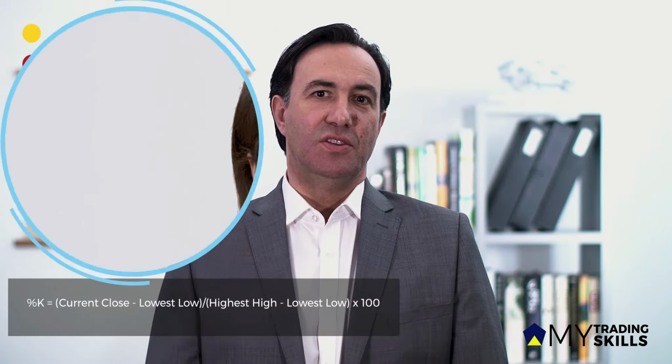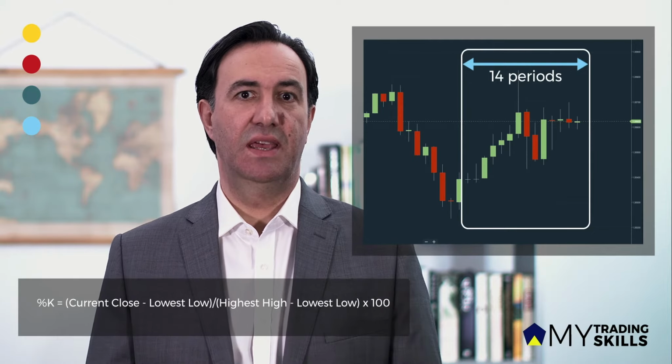Okay. So the formula for this line is on screen. Looks complicated. It isn't really. Once you know what it means, you set the periods that you want the indicator to look back over. The normal setting here is 14 periods. The formula looks at the highest high and the lowest low for the whole period you are looking back over. It then looks at the most recent close and works out where it sits as a percentage against the range.